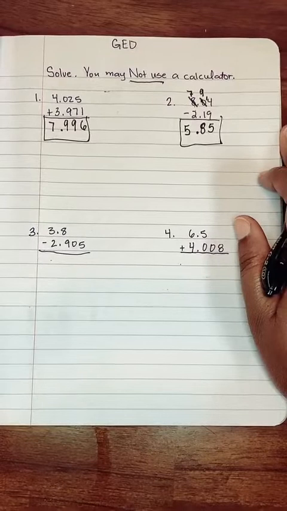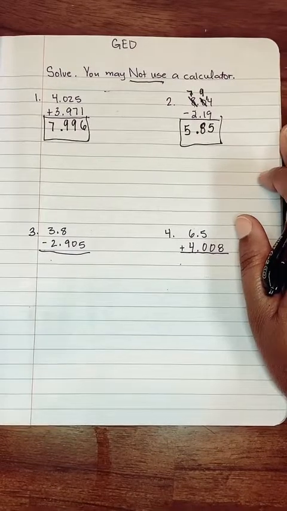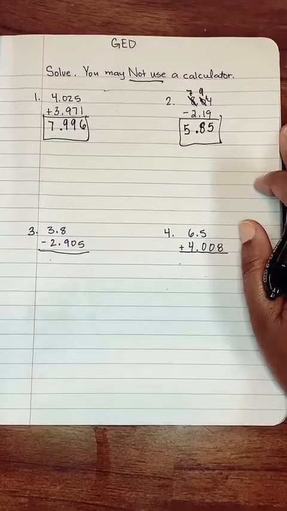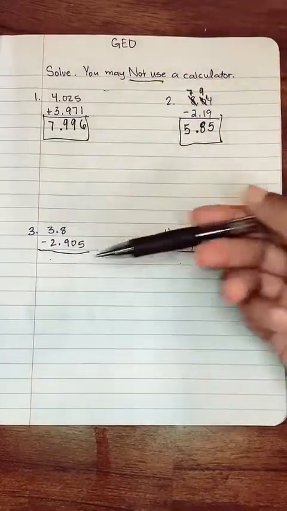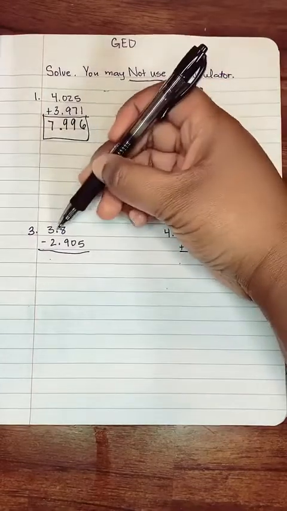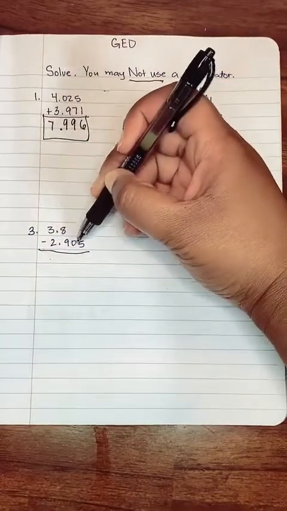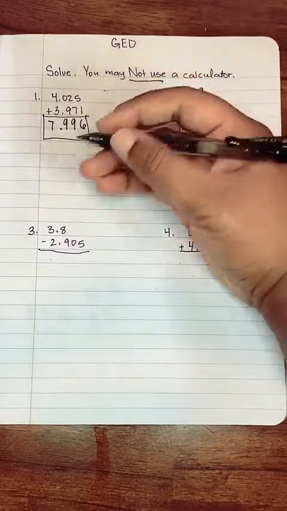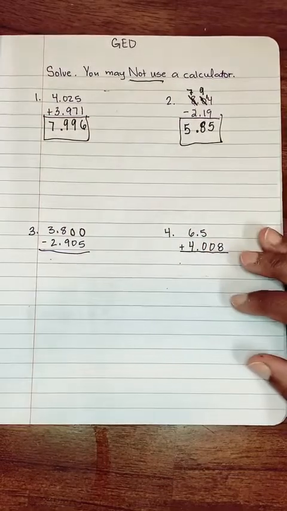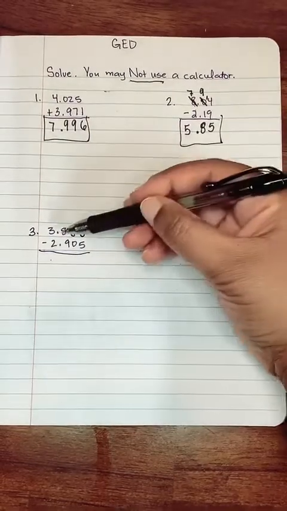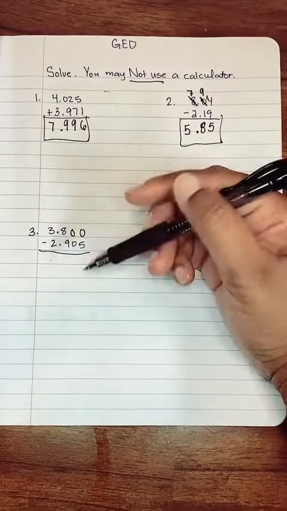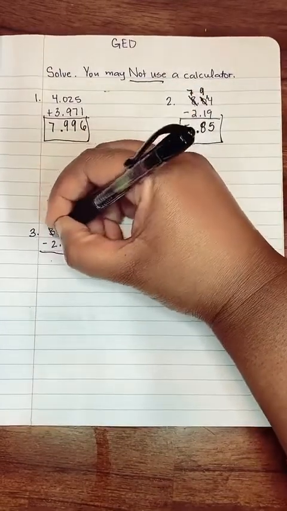Okay, so now let's look at number 3. So we have 3.8 minus 2.905, okay? Automatically, you're going to add zeros right here. Then we can't take away 8 from 9 because 8 is smaller than 9. So I would have to borrow, okay? So if I'm borrowing, I'm taking 1 away from 3. So this becomes a 2. I'm going to put a 1 right here.